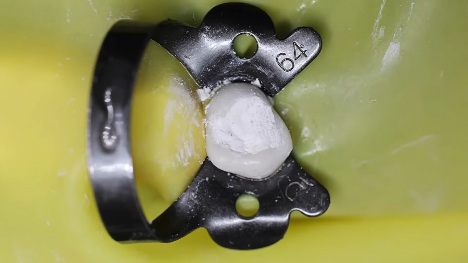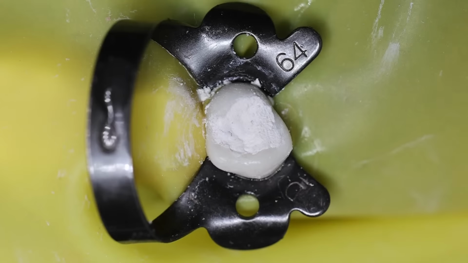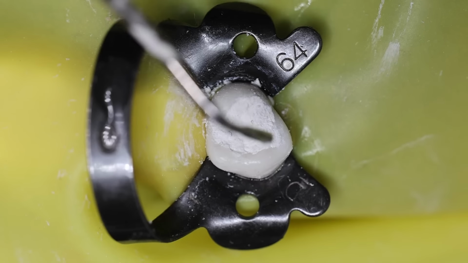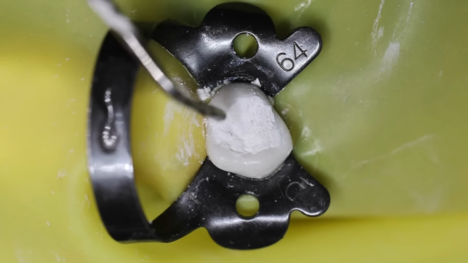So now what you have to do is call the patient after 48 hours. After 48 hours the MTA inside this cavity will set. You will remove this temporary restoration.